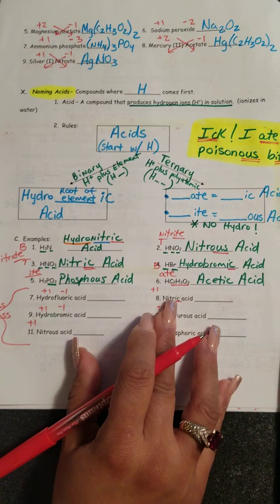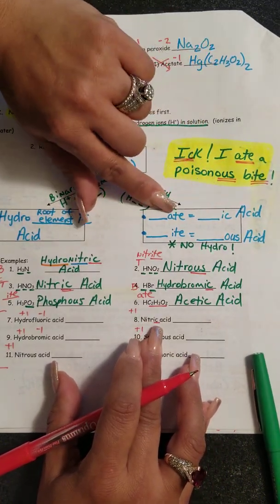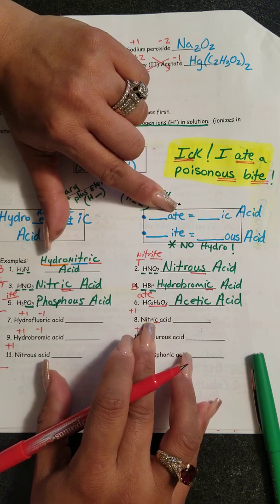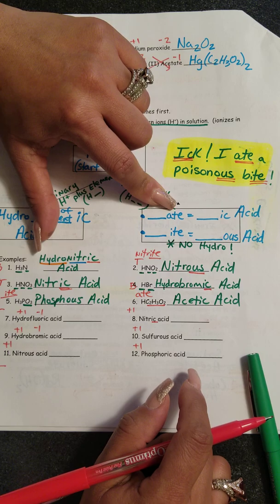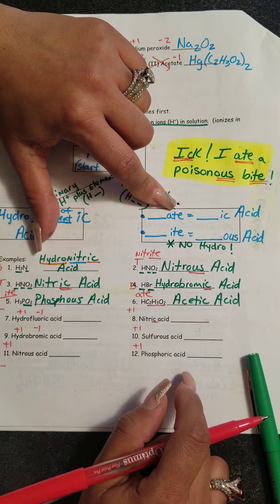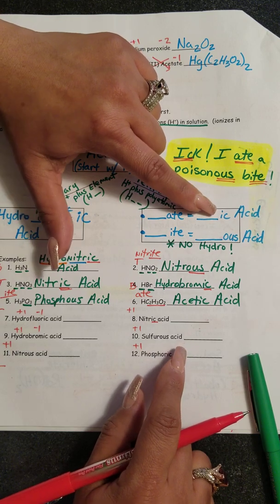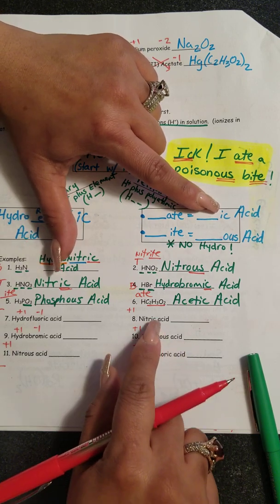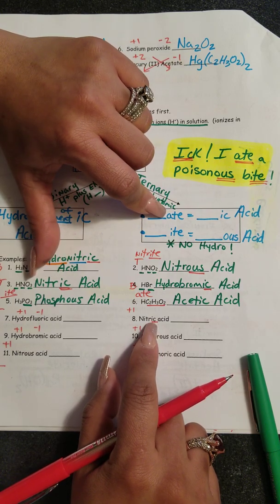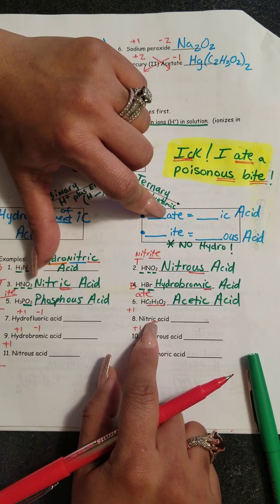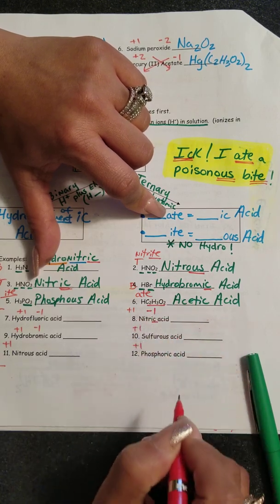The name is already done, so we have to work our way backwards. IC is an ATE, nitrate. So now go to the polyatomic chart and find the nitrate with an ATE, not IC, because IC is going to be when we name the acid. So now nitrate, when you go to the nitrate, that is a -1 charge.